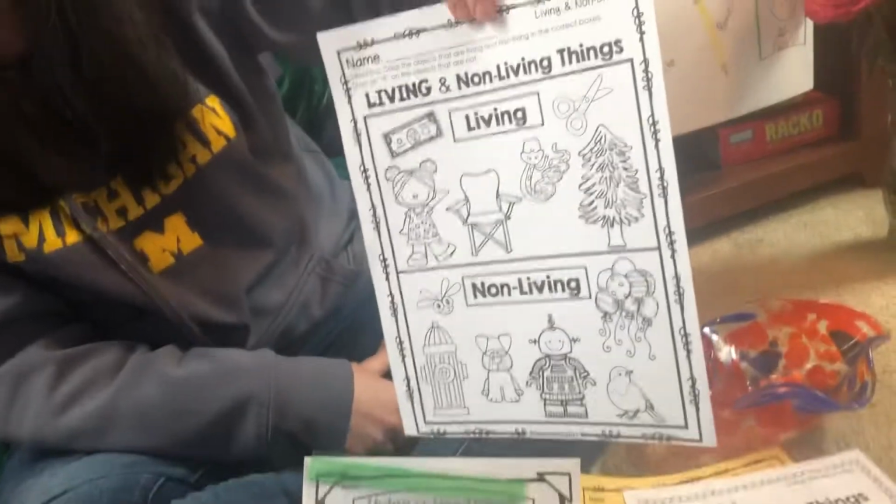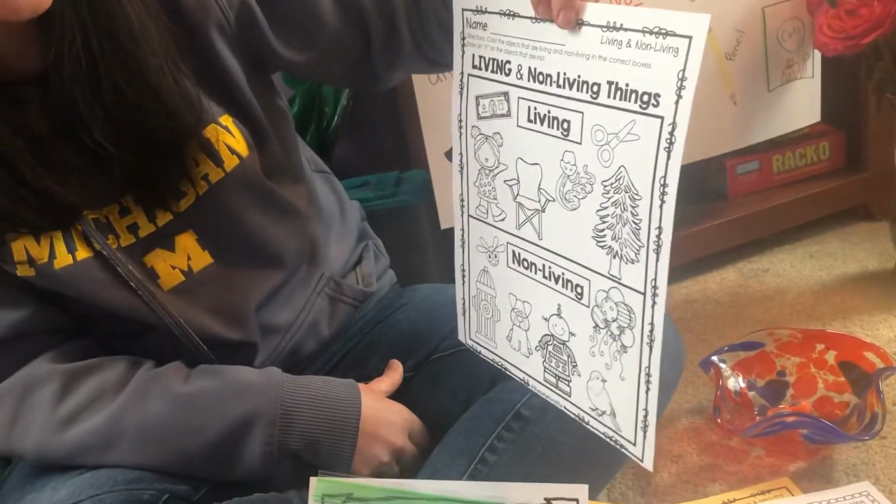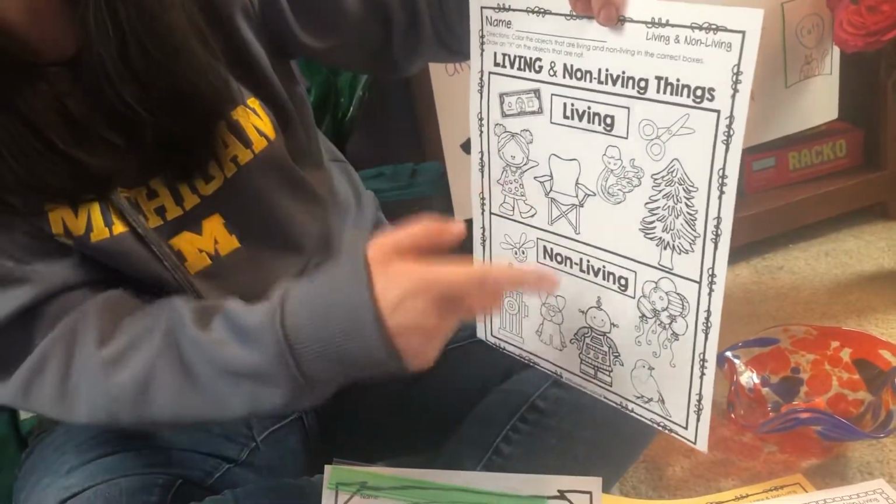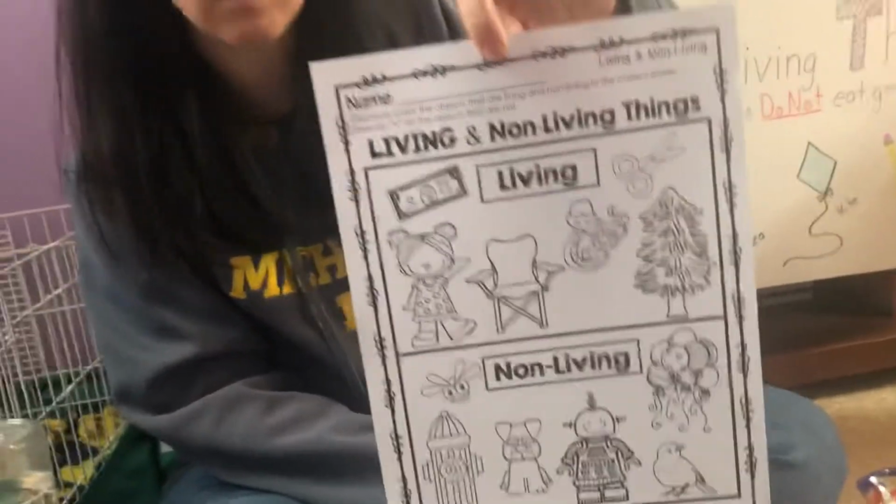Another one, kind of figuring out if it's living or non-living, if they're in the right box. So check off the things and see. I think you're going to color living and non-living in the correct box and put an X if it's found its way in the wrong box. So you're kind of being that teacher and checking.